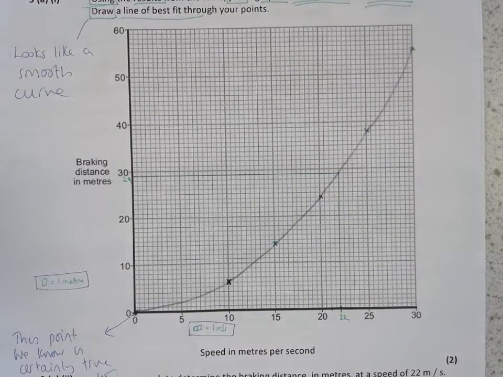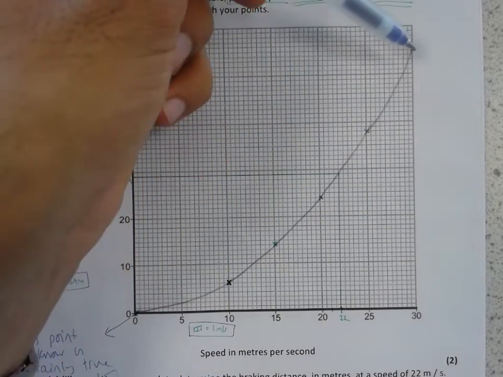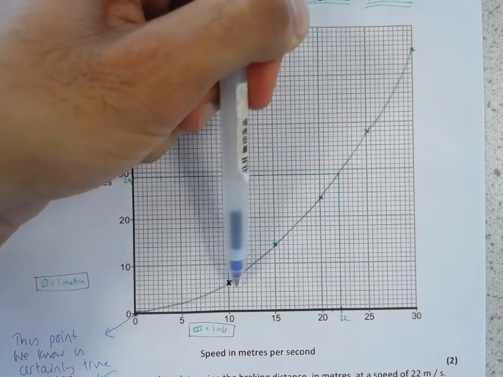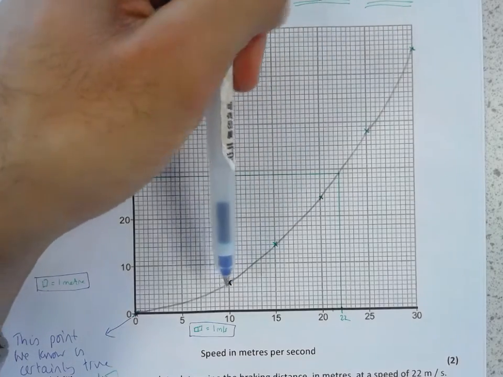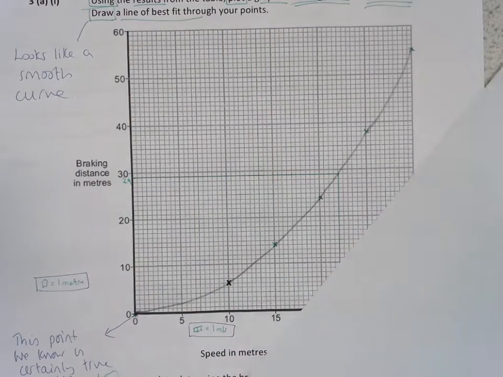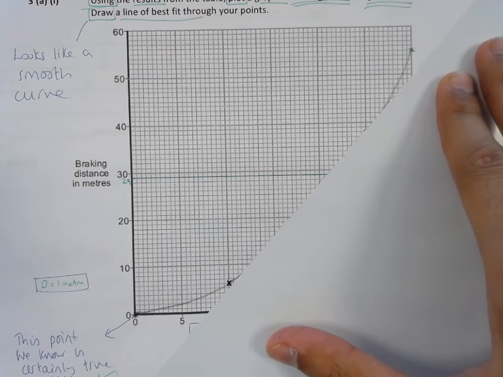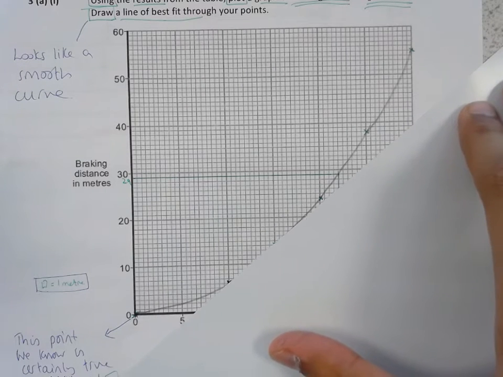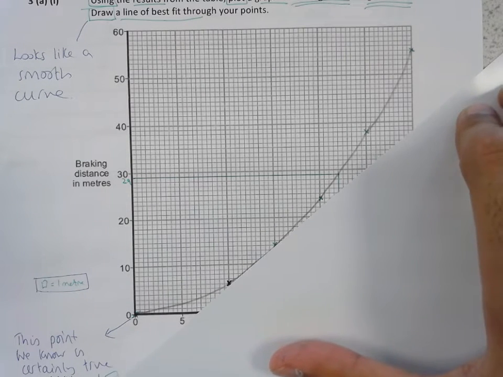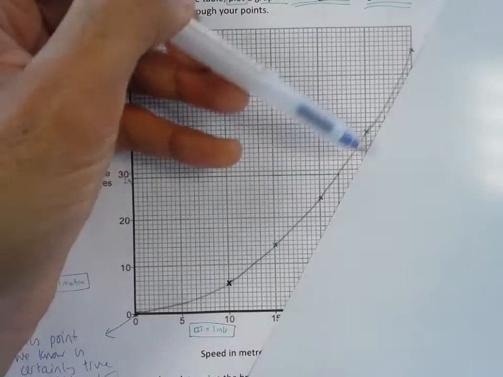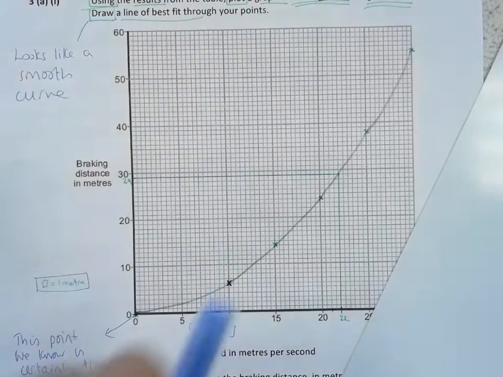The second mark is for drawing a line of best fit. Now some of you will have drawn a smooth curve that goes through all the points like this. That would give you the second mark. Some of you might have drawn a straight line, but you'll notice that if you try and draw a straight line, you always miss out at least some of the points. So that can't really be right. You have to always ask yourself, would a curve work better or a straight line?